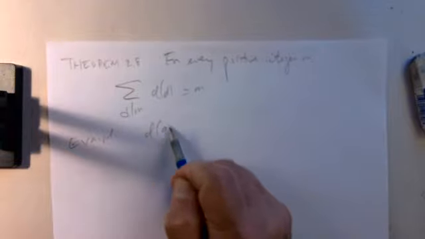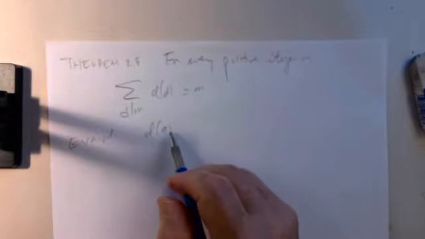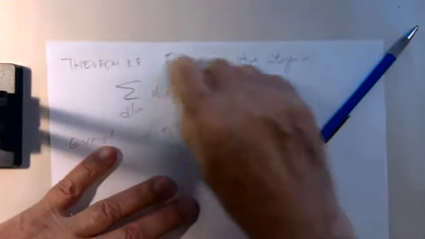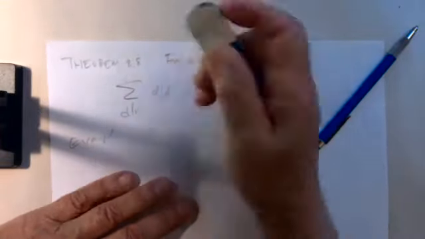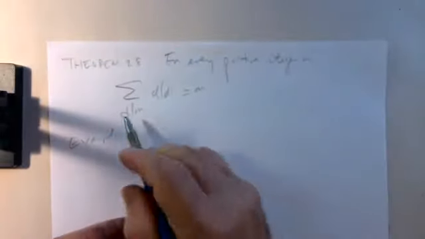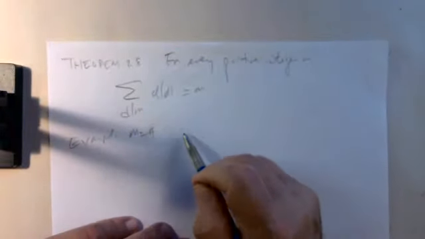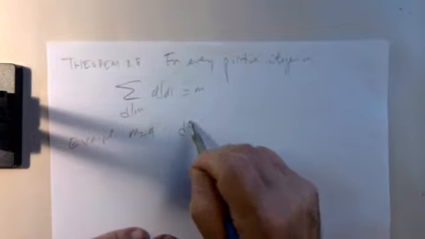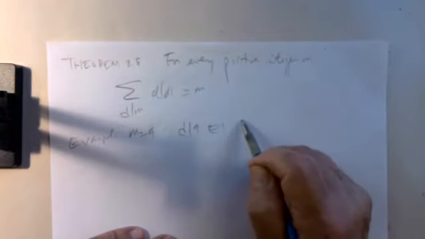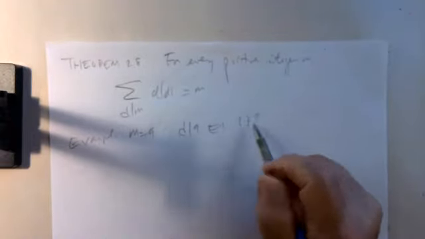Suppose we let m equal 9. So the divisors of 9 are 1, 3, and 9.